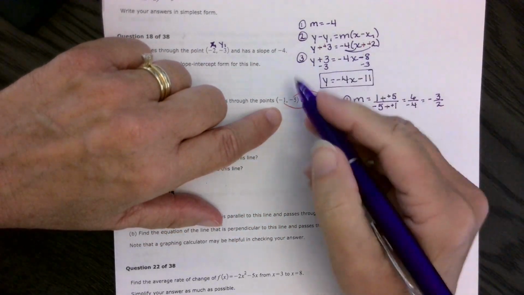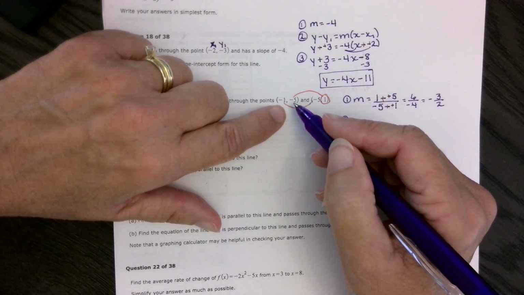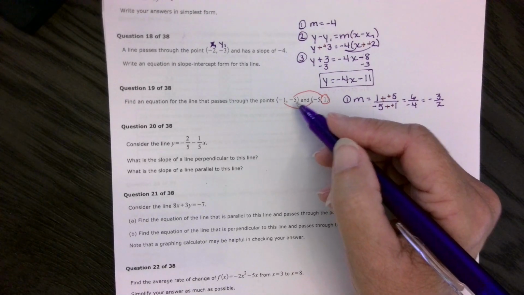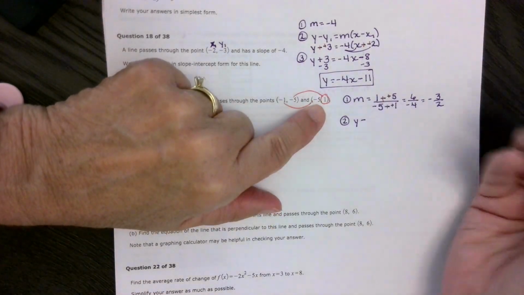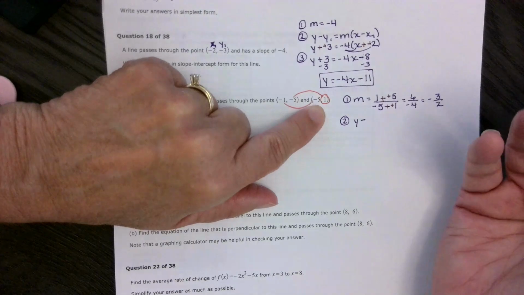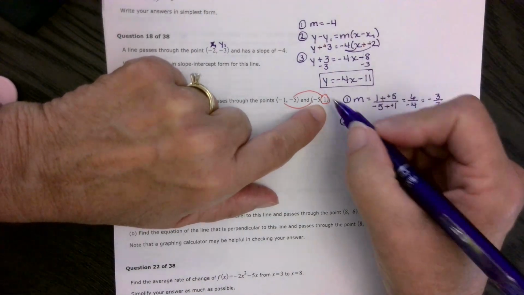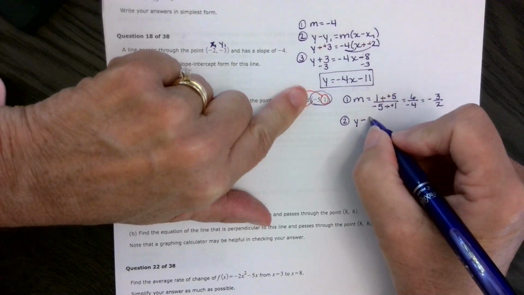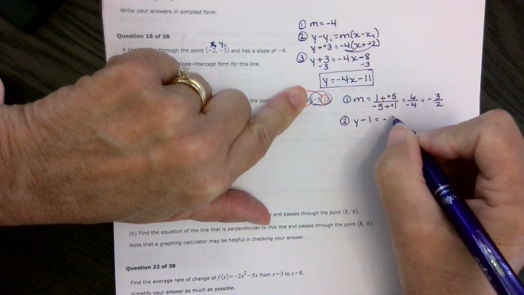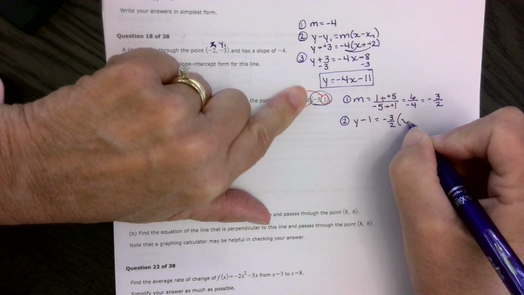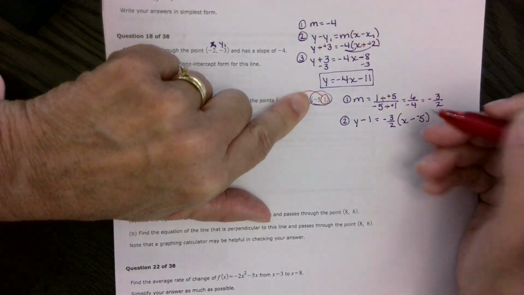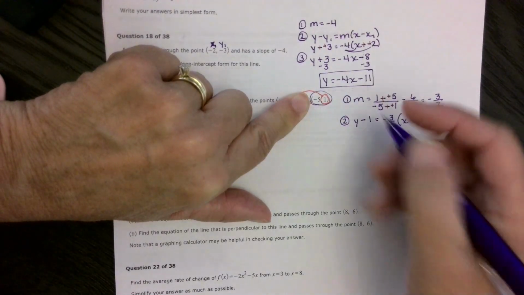Y minus. Now you can pick either of these points. I think on my paper I picked this point on my answers. Let me just double check. Yes, I did. So I'm going to use this point just to prove that it'll work. Because again, both of these points are on the same line, so they need to both work. So y minus one of the y values. I'm just going to use this point here. So it's going to be y minus 1 equals my slope, which is -3/2, times x minus the x1, which is the first of 1 point. Okay, this gives us a double negative. So it becomes a positive.